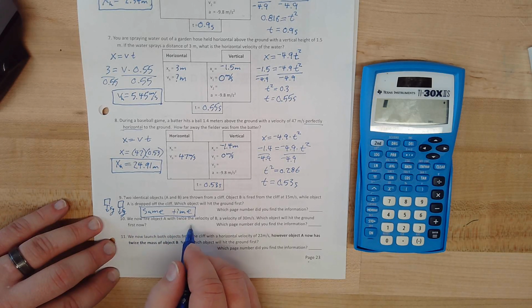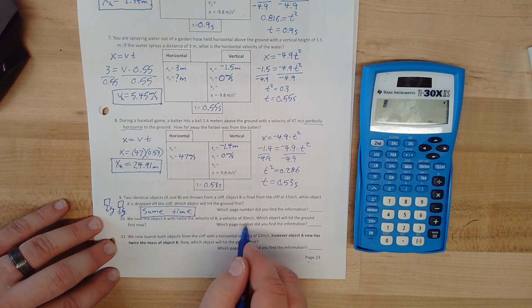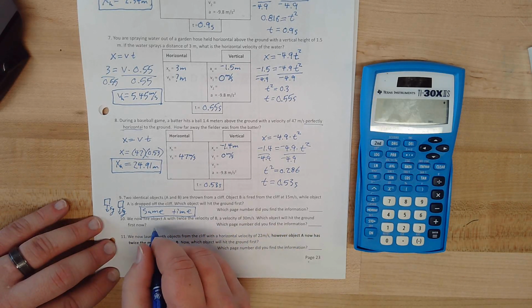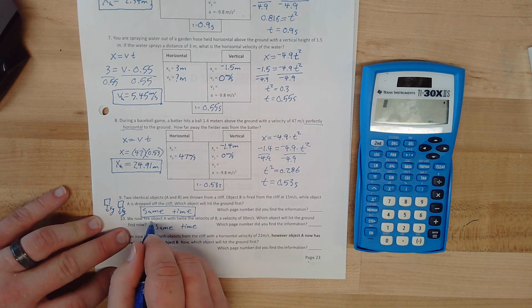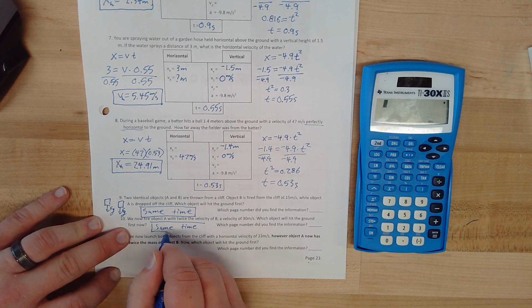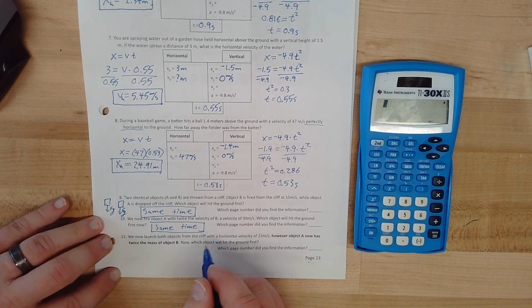We now fire object A with twice the velocity of B, a velocity of 30 meters per second. Which hits the ground first now? They're going to hit the same time still, because again, that horizontal velocity only affects the side-to-side motion, not the time in the air.